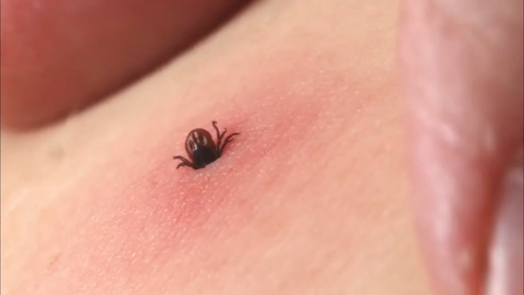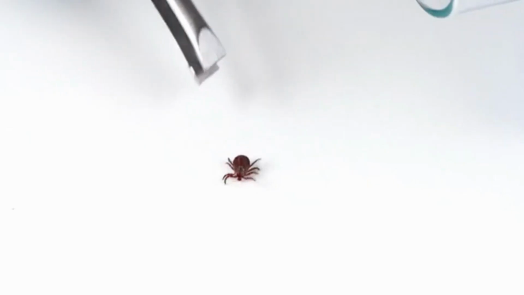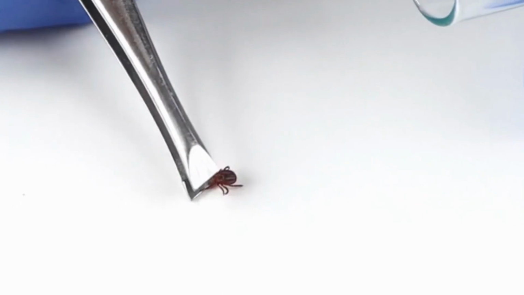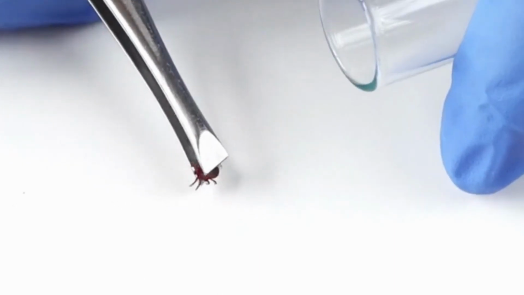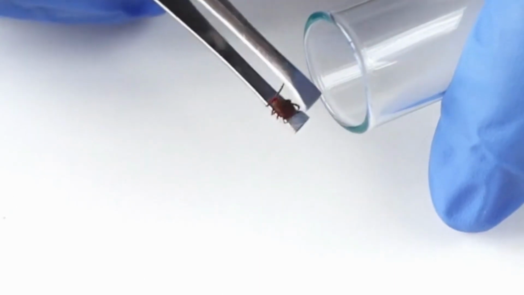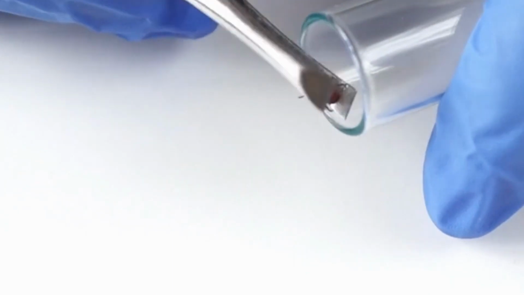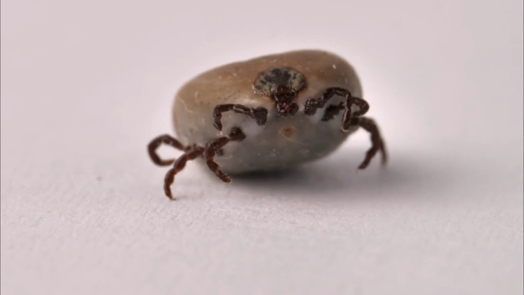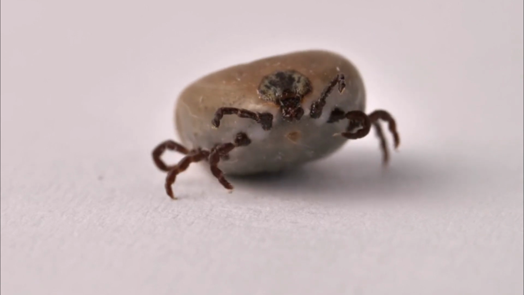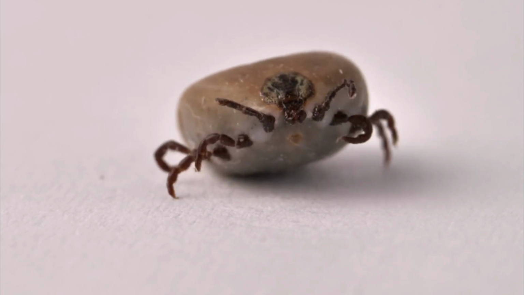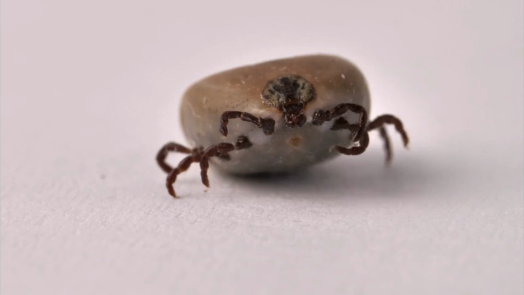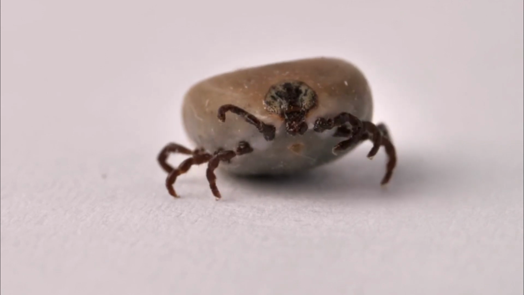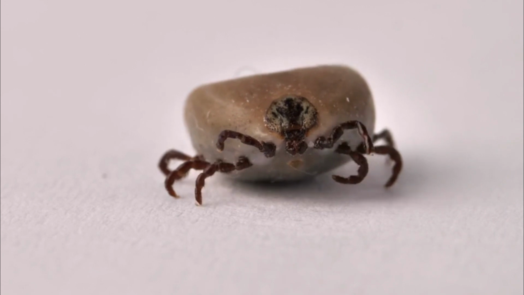Number 5. Life cycle. Deer ticks have a 4-stage life cycle: egg, larva, nymph, and adult. They require a blood meal at each stage to grow and develop. Number 6. Feeding. Like all ticks, deer ticks are ectoparasites, meaning they attach to their hosts and feed on their blood. The feeding process can take several days.